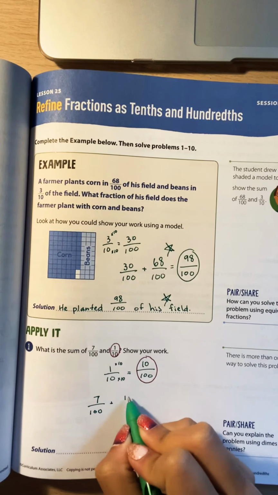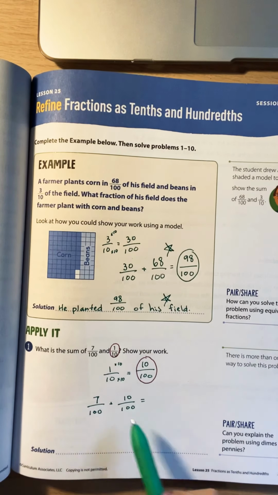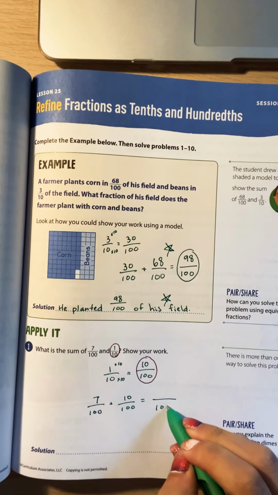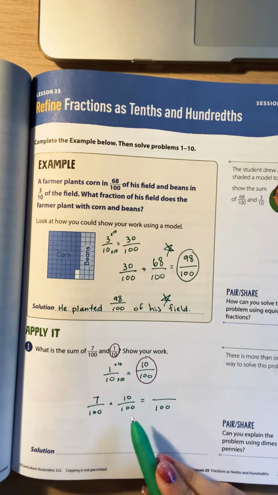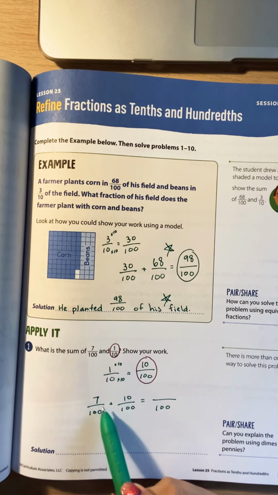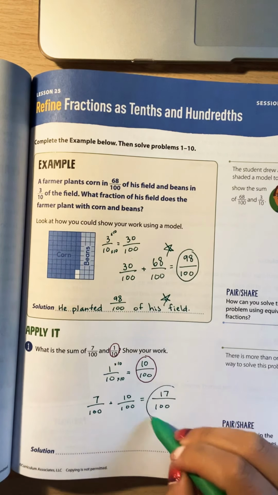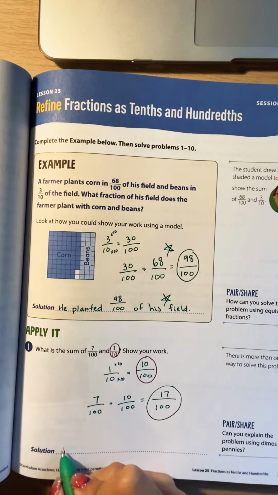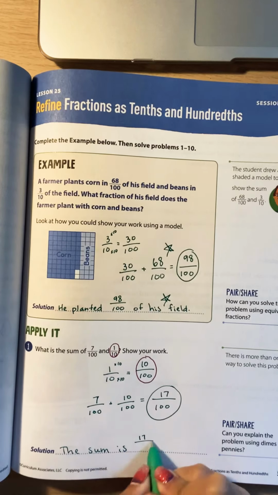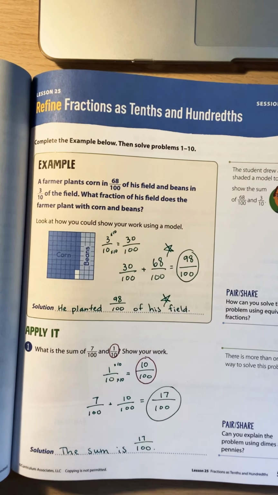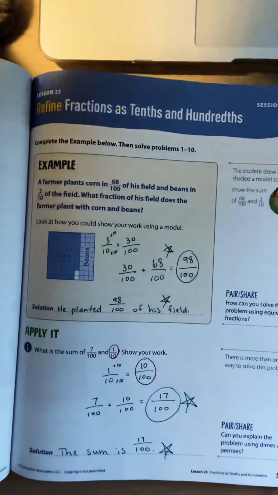7/100ths plus 10/100ths, because now they have the same denominator, and I keep my denominator the same when I add. I don't add 100 plus 100, it just stays hundredths. Then I add my numerators. 7 plus 10 is 17. So there's my final answer. The sum is 17/100ths. Okay, so star for showing your work, star for 17/100ths in a sentence.